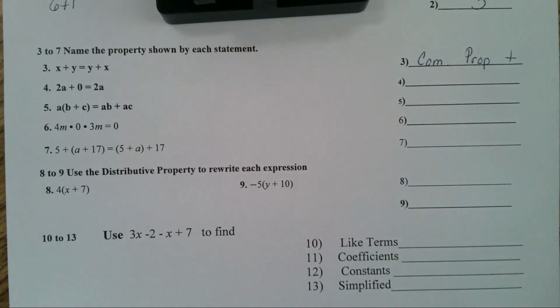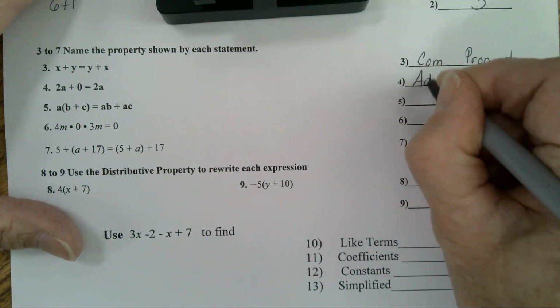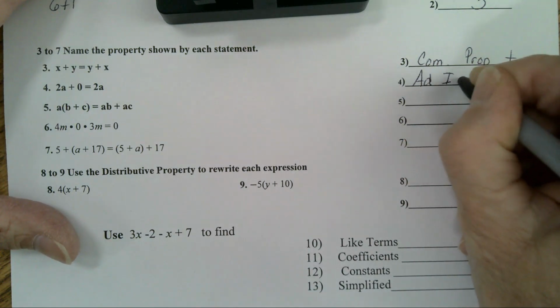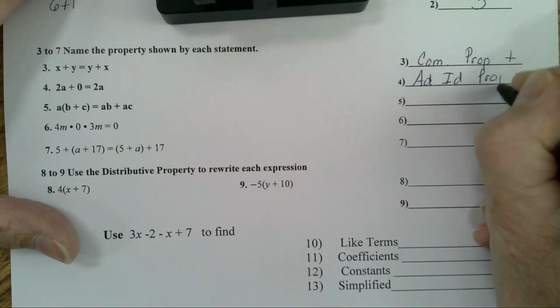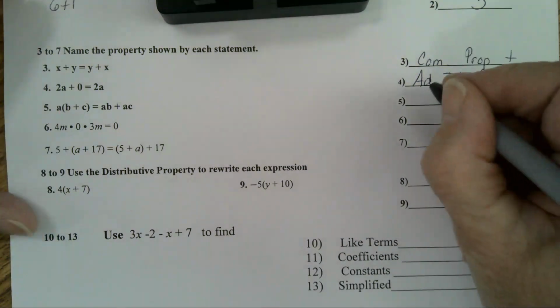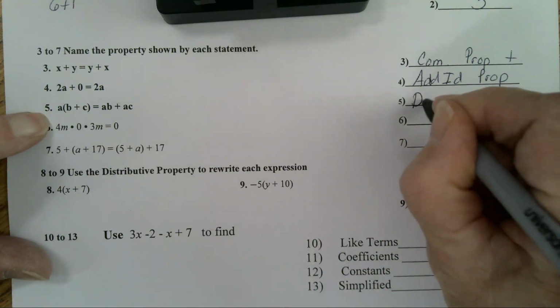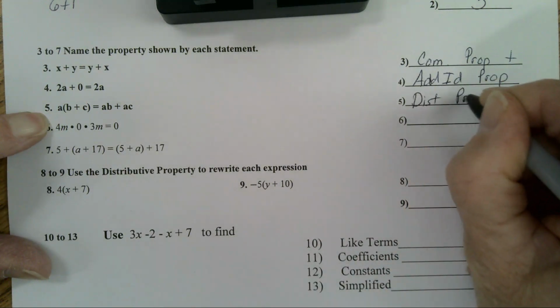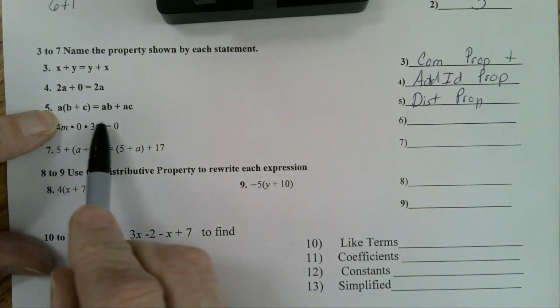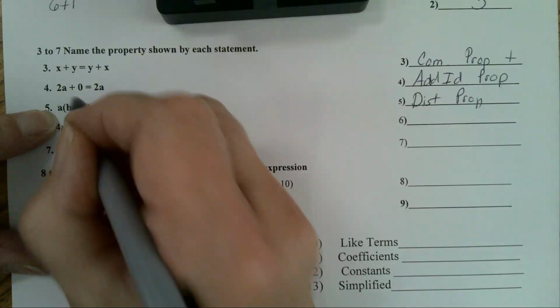That is the additive identity property. When you add 0 to something, it keeps its identity. It's called the additive identity property. This one is the distributive property. A times B plus A times C. A visits B and A visits C.